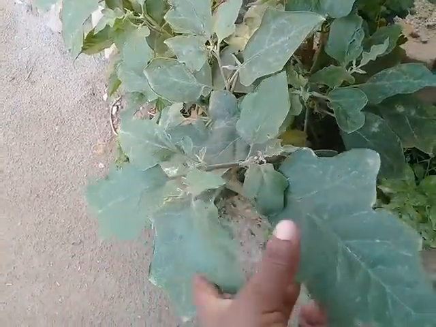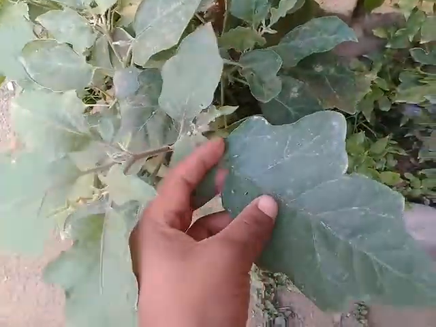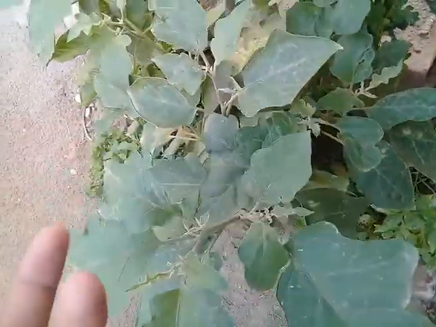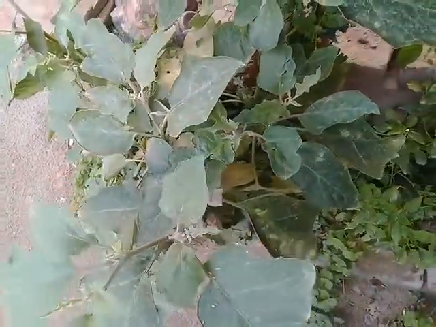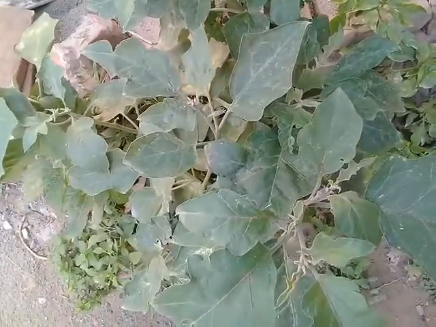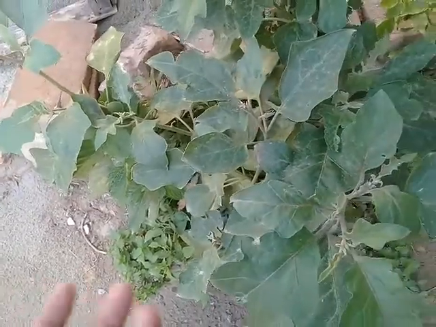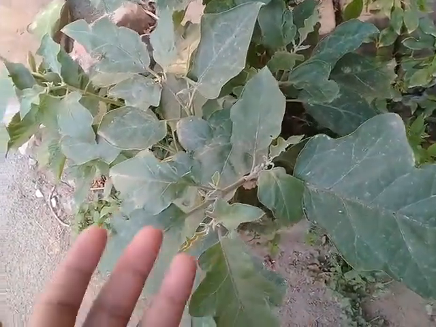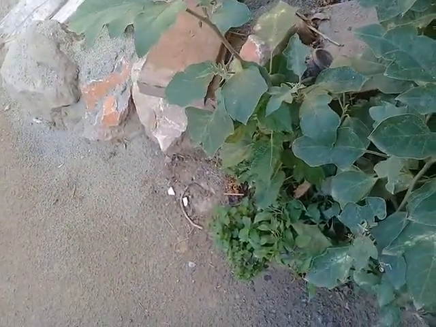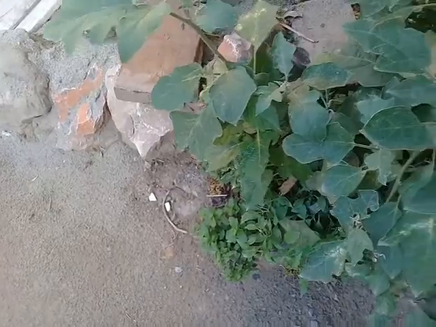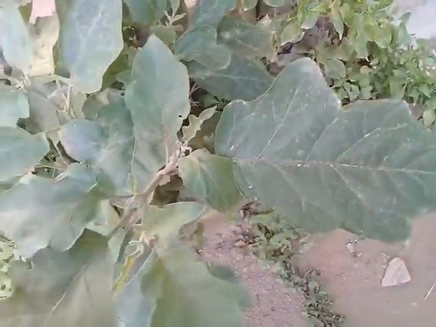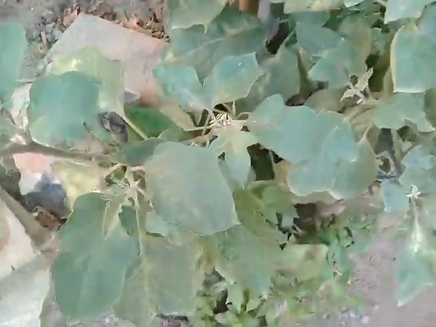You can see that the leaves of this plant are just like the Datura plant, or thorn apple plant, if you have seen that plant. The leaves of Solanum melongena, Datura alba and Datura stramonium are similar in morphology. This is the plant that in English we call the brinjal plant.